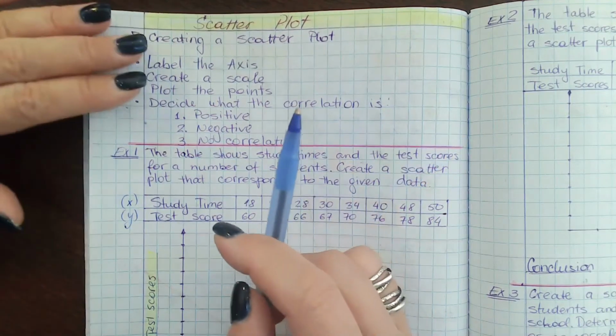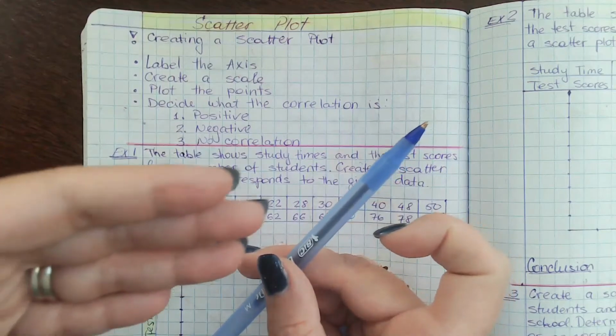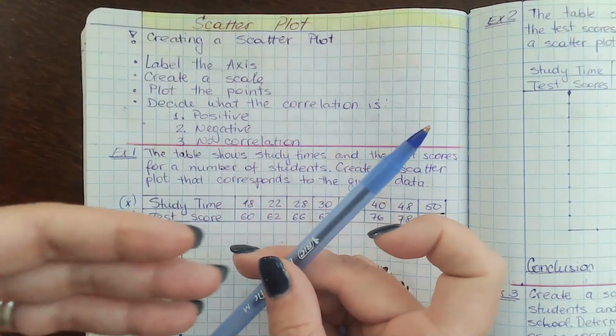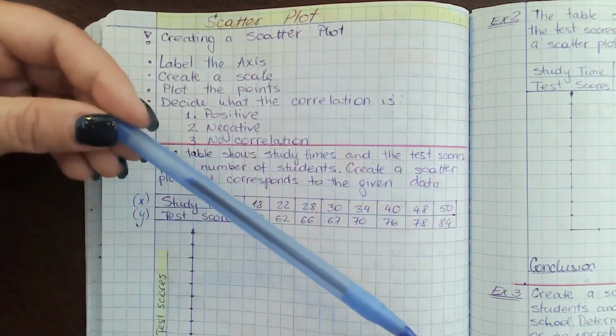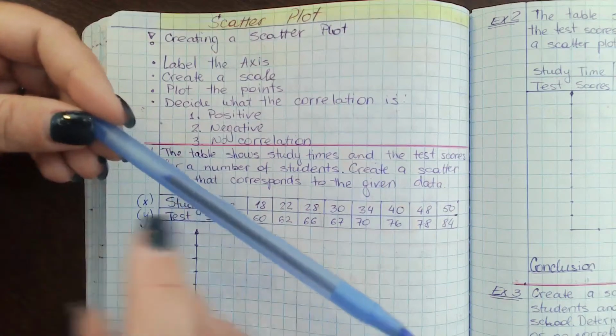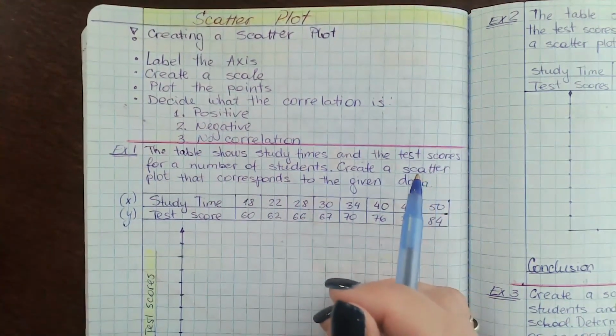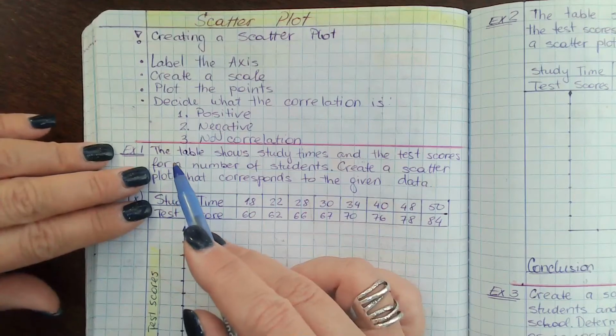We can have a positive correlation if the trend of points is shaping from left to right upward. We can have a negative correlation if we have a downward direction, and no correlation if the points are completely scattered. Let's look at an example.